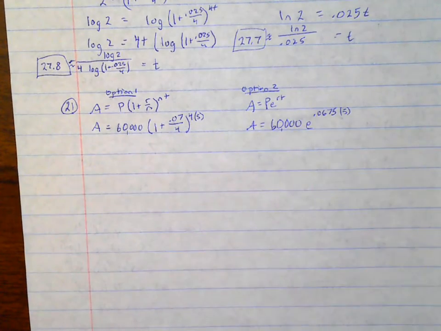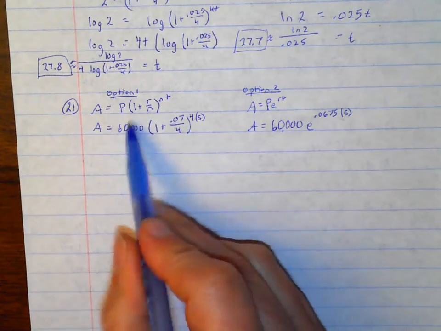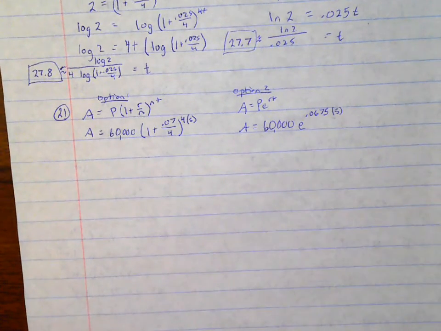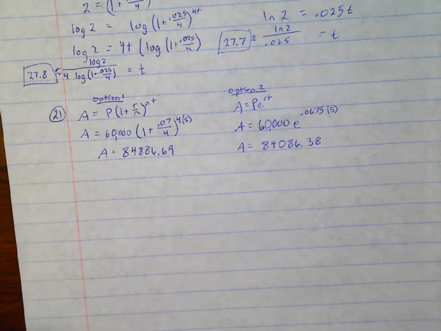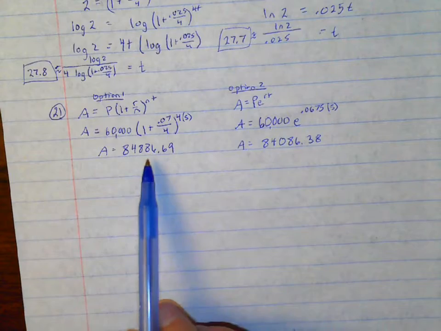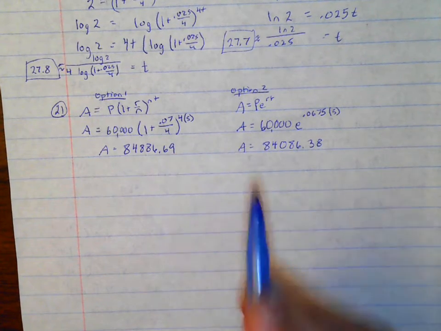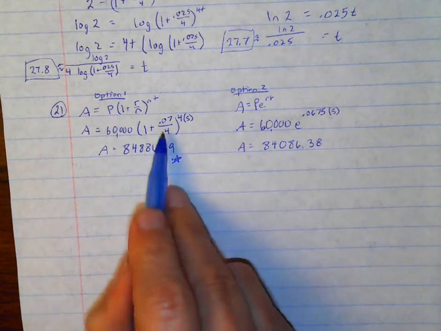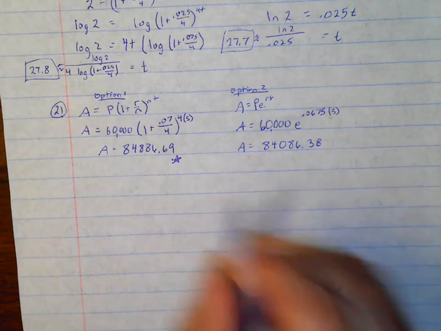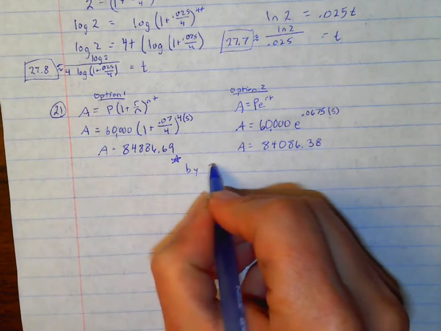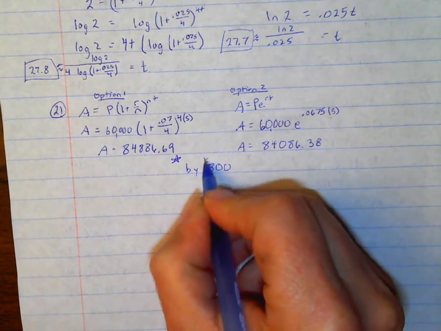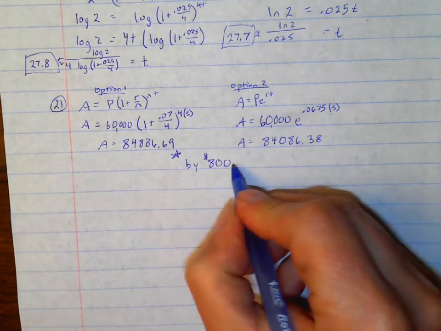Okay, so there's our two equations. All you gotta do is plug this into Desmos, and we'll get our answer here. Okay, typing those into Desmos, I got that amount here and that amount here. So this one is better. The higher interest rate is better, and by about $800 and 31 cents.